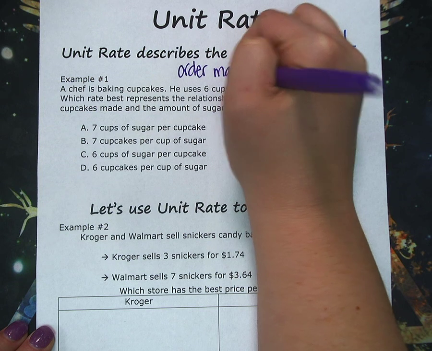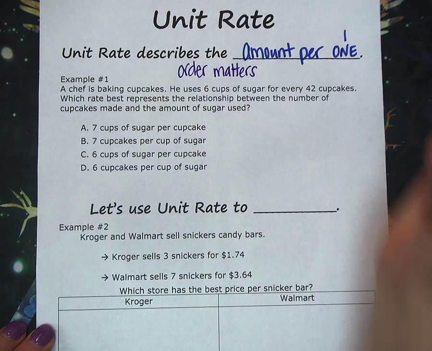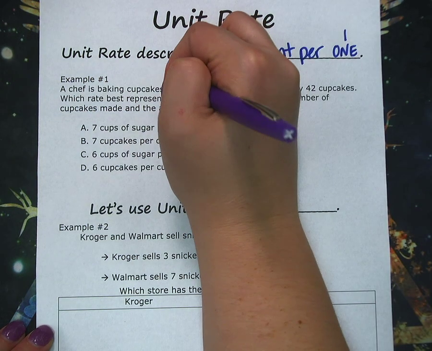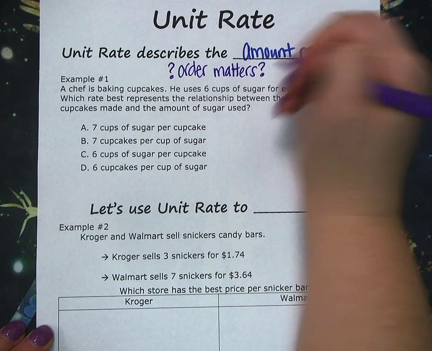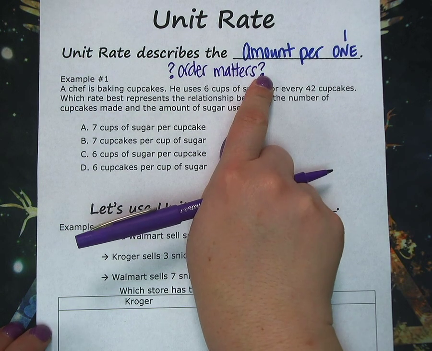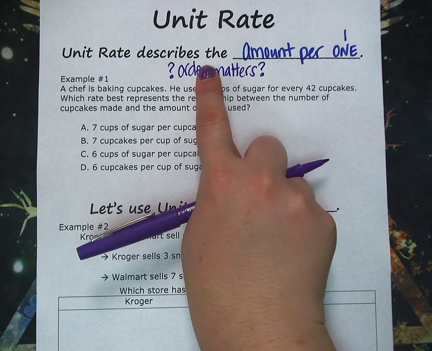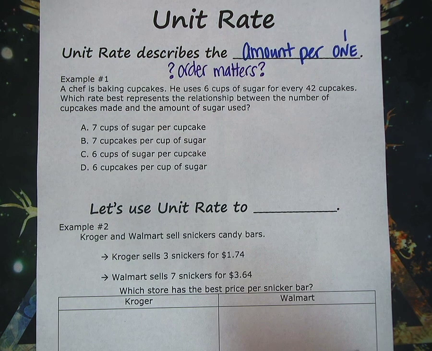One of our big focuses in problems like this is going to be that order matters, okay? So we're really going to pay attention to the words in the question. We're going to look at the question statement. That means the statement that has a question mark. And we are going to really focus on the words and their order, okay? Order is going to matter a whole bunch.